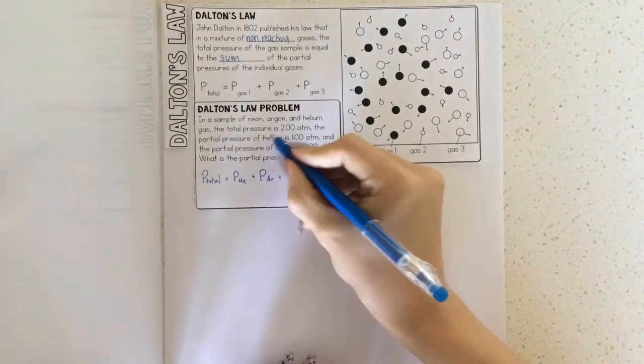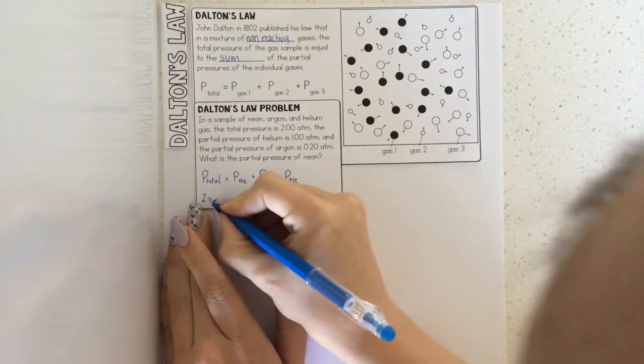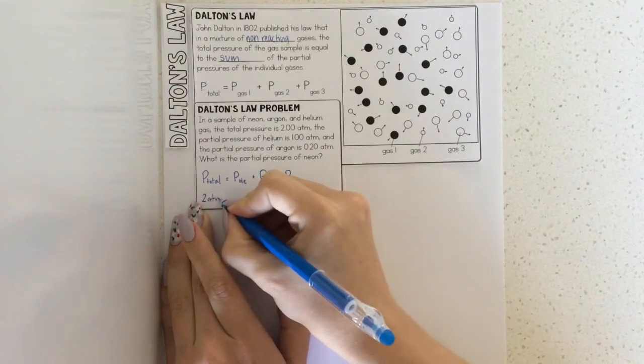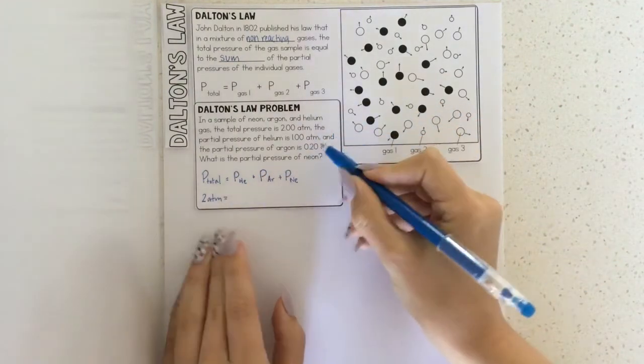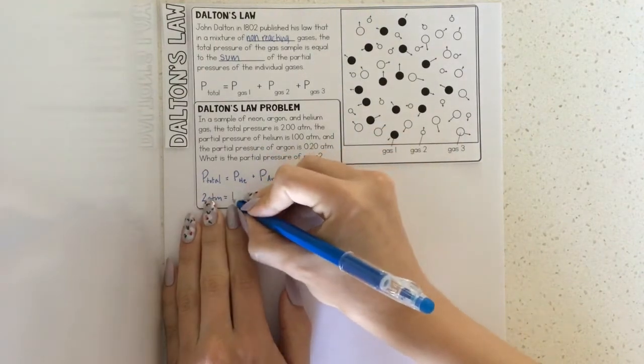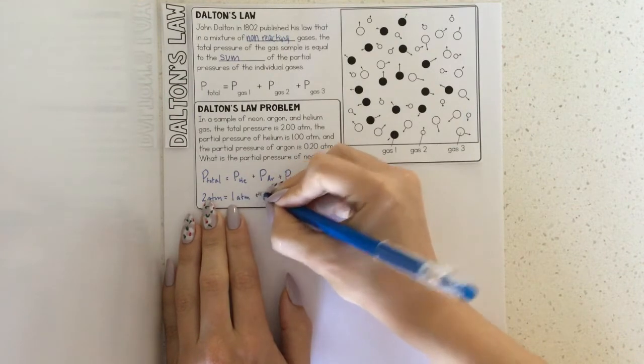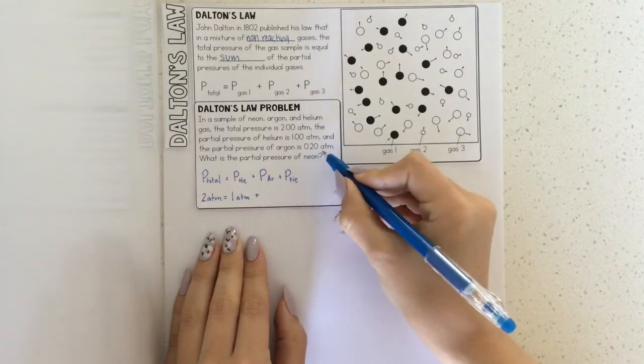We know the total pressure is 2 atmospheres. We know the partial pressure of helium is 1 atmosphere. Argon contributes 0.2 atmospheres.